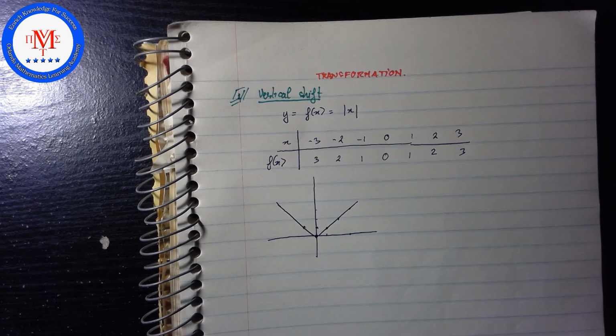Now I want to shift this graph up or down by a certain unit. For example, I want to shift this graph 5 units up, or 3 units down, for example.